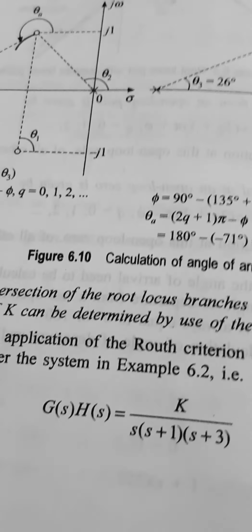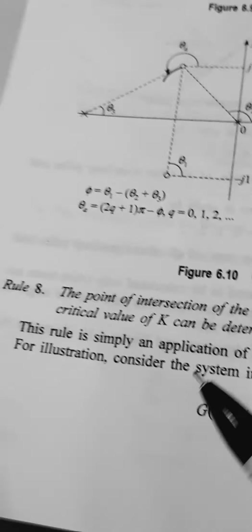We will take an example here. This is very easy to do. For example, this is an open loop transfer function k divided by s into (s plus 1) into (s plus 3).